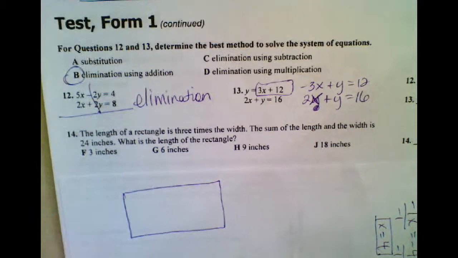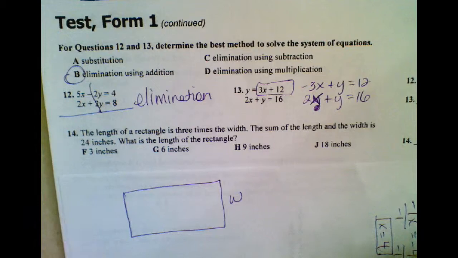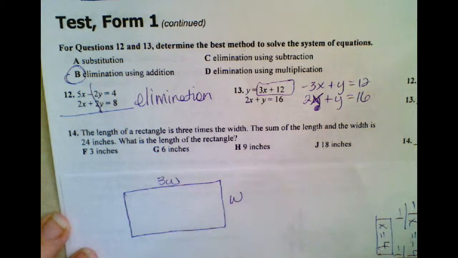Okay, the length of a rectangle is 3 times the width. So Dylan, do you know how wide it is? You don't know what the width is, so what do you want to call the width? Call it something. Give it a letter. W. Okay? What do you know about the length? Is it bigger than that, smaller than that? Bigger. By how many times? 3 times, so we can call it 3W. Correct? The sum of the length and the width is 24 inches. So write me an equation that says that. What's the length?